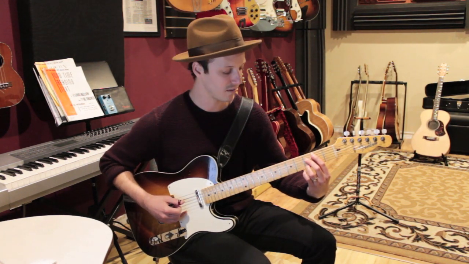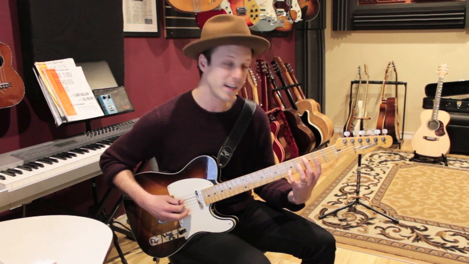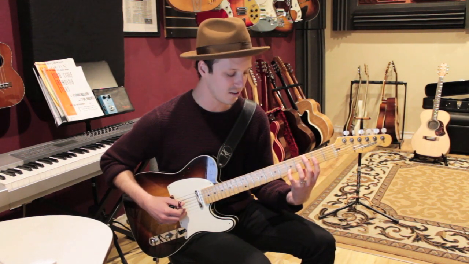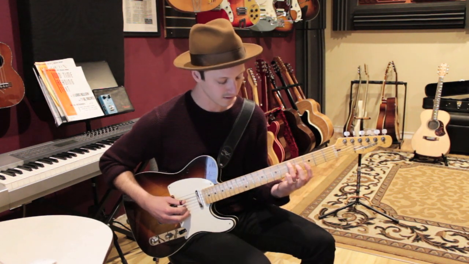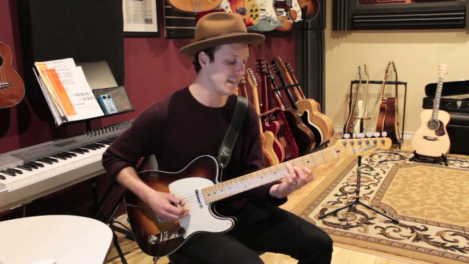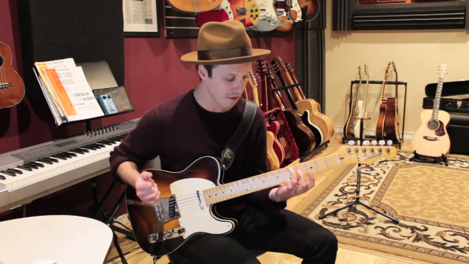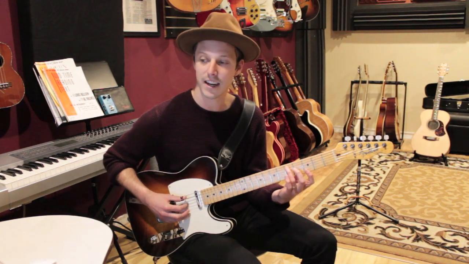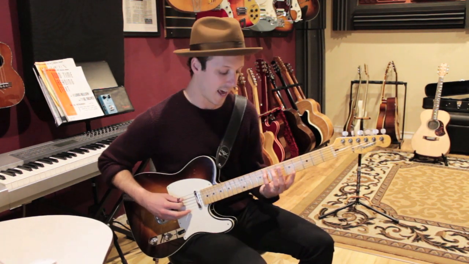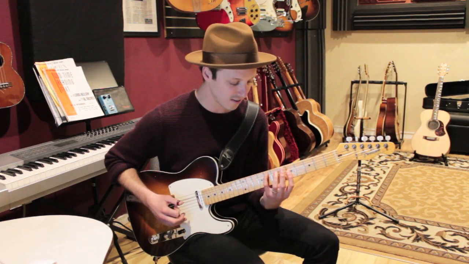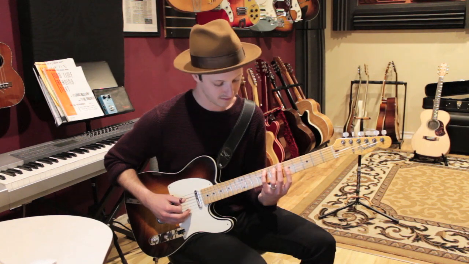B diminished. Then A minor, 3 on the A string, 2 on the G string, 5 on the B string. G, 5 on the A string, 4 on the G string, 3 on the E string. F, 8 on the A string, 5 on the G string, and 5 on the E string.